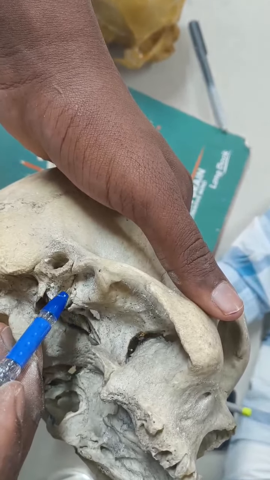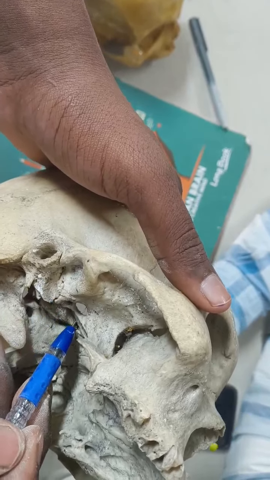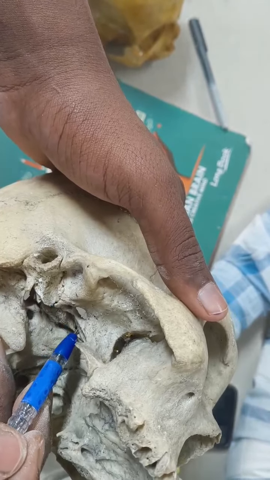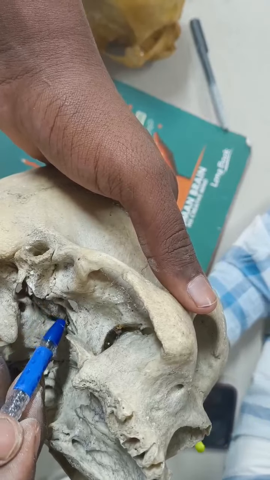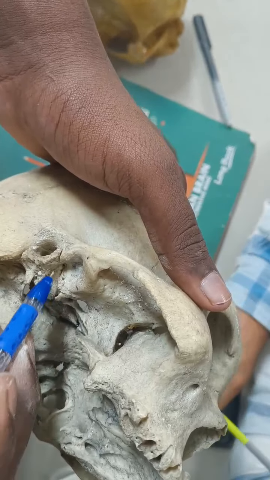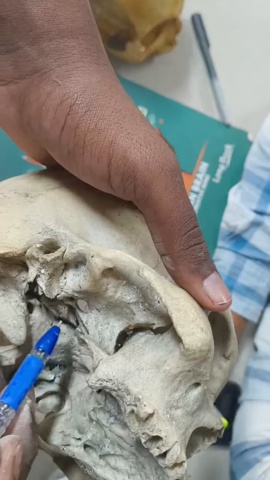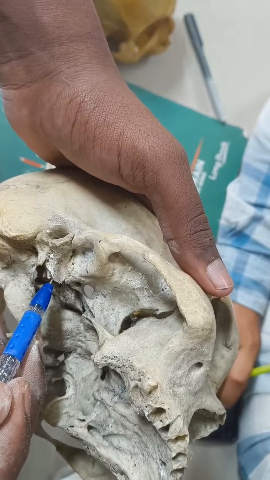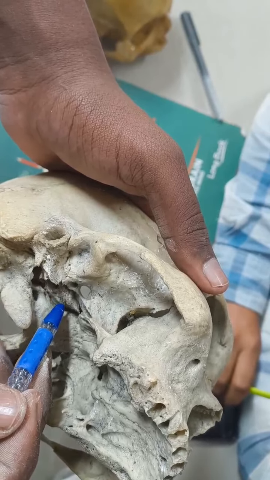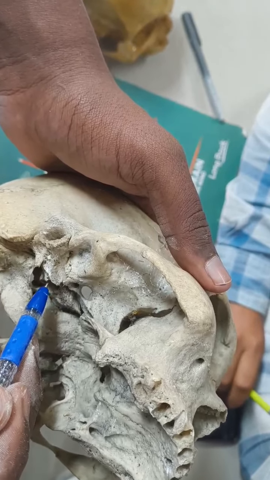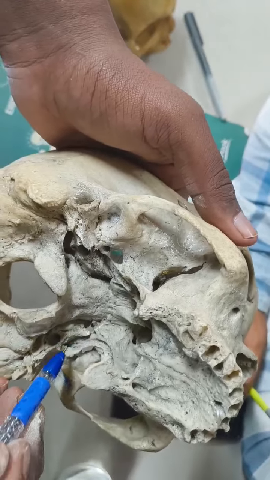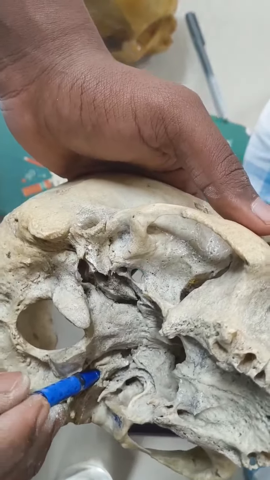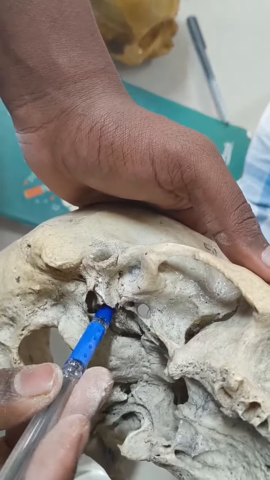In between these two bones there will be a fissure. That fissure is known as the sulcus tubae. This area will be occupied by the eustachian tube, and this is the ear. The ear is covered by a plate called the tympanic plate, and the medial most part is known as the petrous part of the temporal bone. Between these two plates there will be a canal, a depression. That depression is known as the carotid canal.